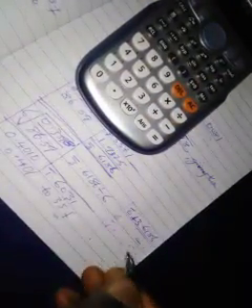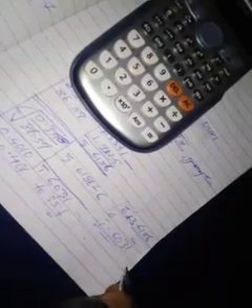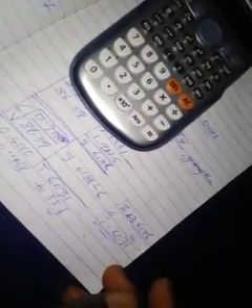Then 6 divided by this, you press the calculator, you have 3.6186 divided by 6, it's going to give us 0.6031. 0.6031 plus this is going to give us this. Hence, we got 1.6031. That's how we got what we have here.